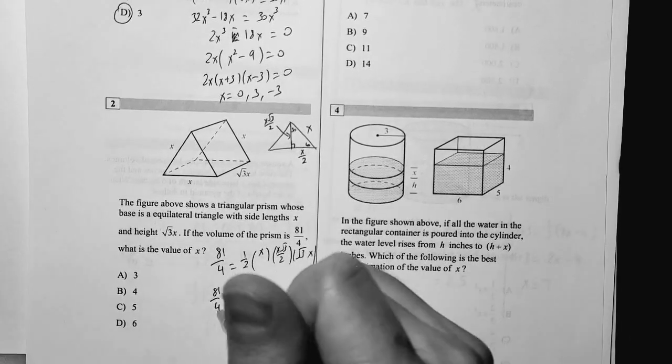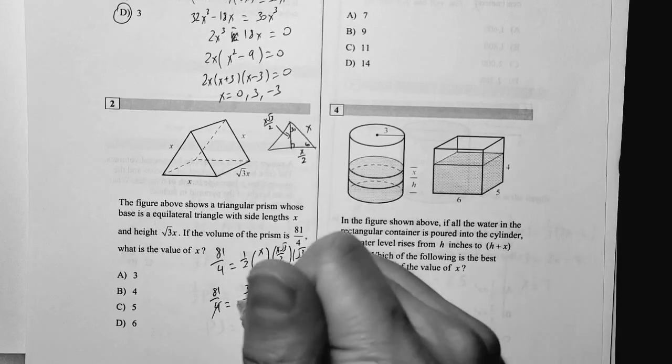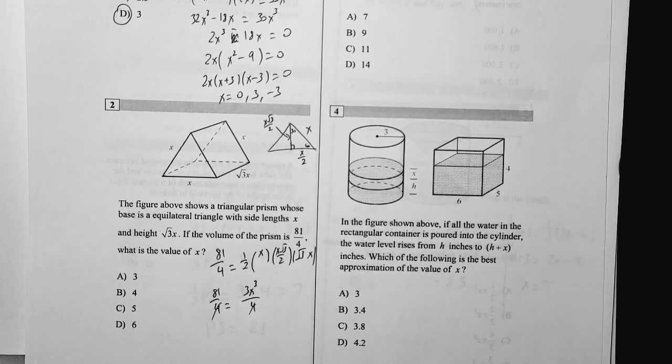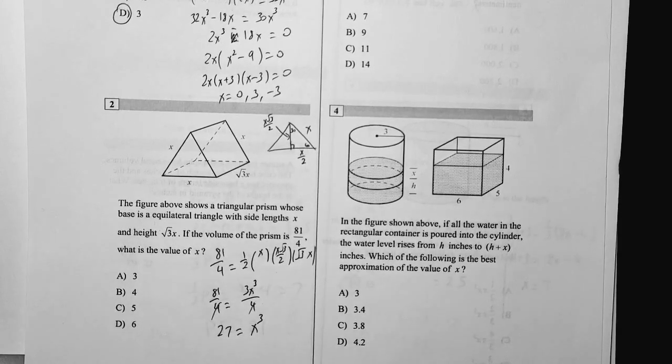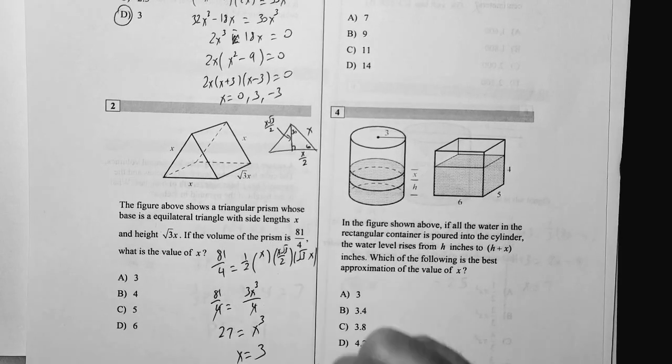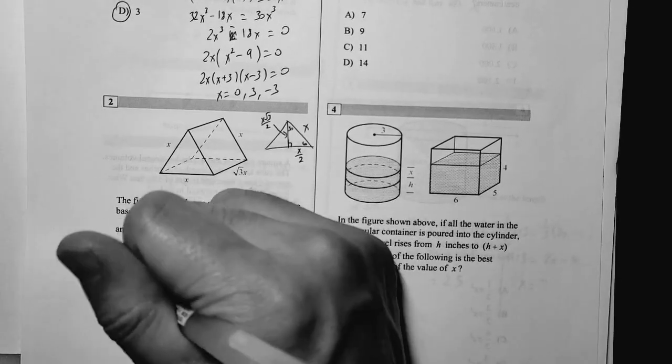Okay, so then these 4's would cancel, and what's 81 divided by 3? That should be 27, right? 27 is x cubed, so x is 3. Again, so the answer is A.